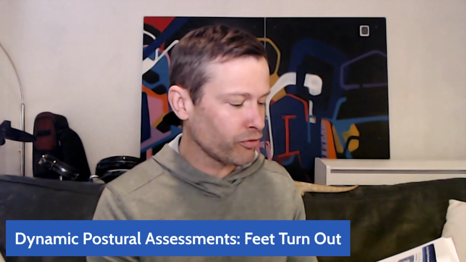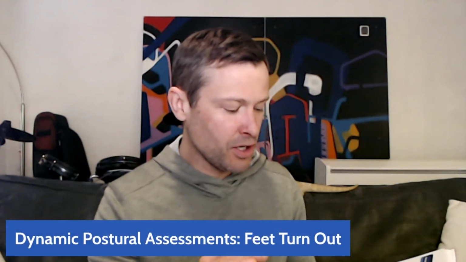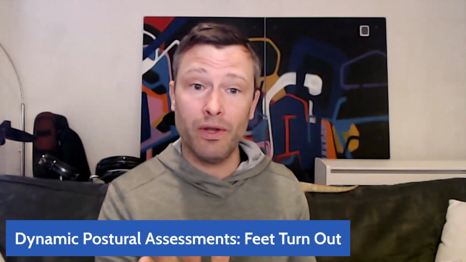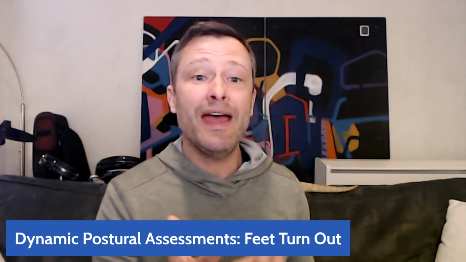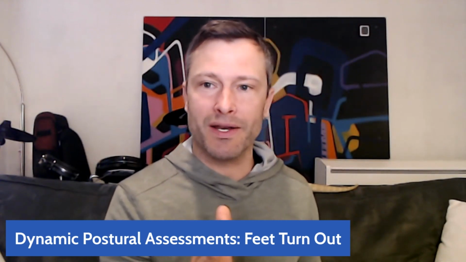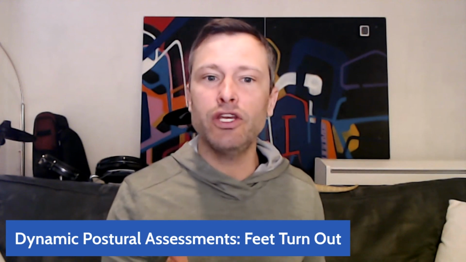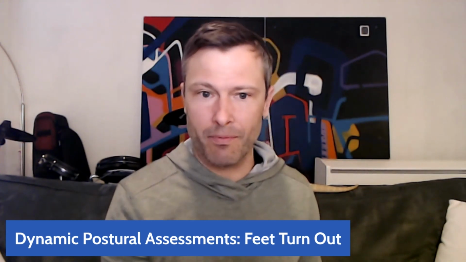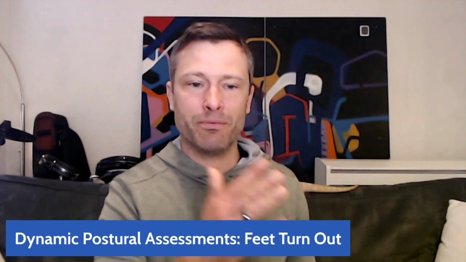As we go over this, we're first going to start talking about dynamic movement assessments. We're going to pick one. Today is the foot and ankle complex, where we look at the feet turning out. That's the only movement we're going to be looking at. If I set you up in an overhead squat assessment and line you up the way I want to line you up, to look for something, it doesn't necessarily mean this is the only way that you should squat. This is what the assessment is.